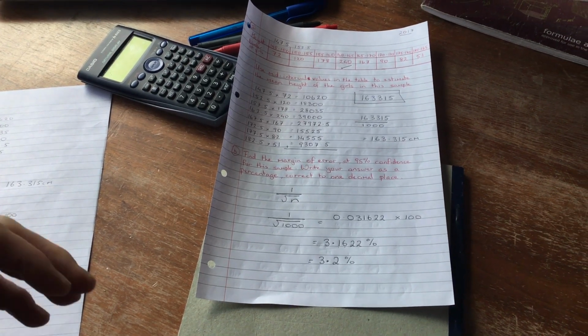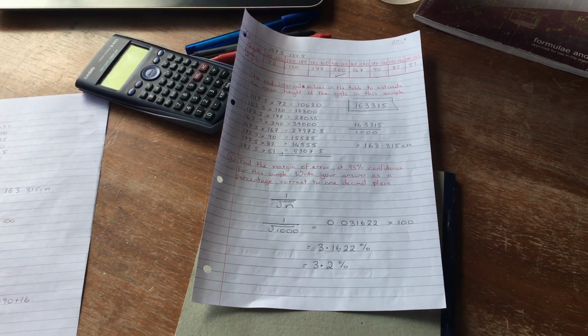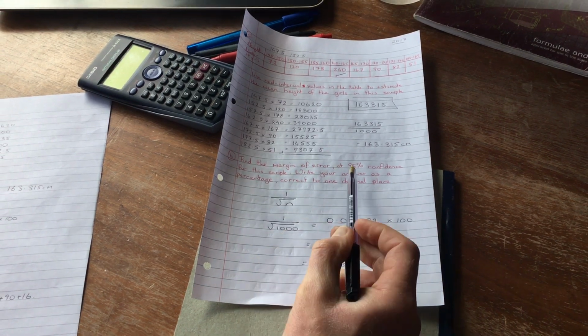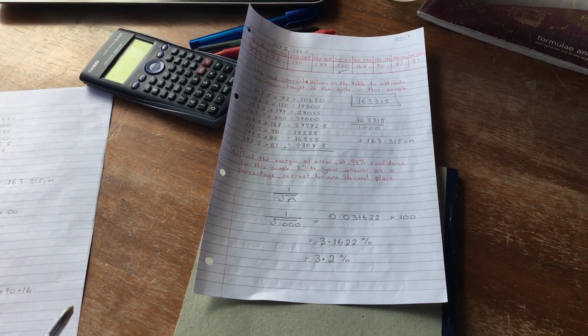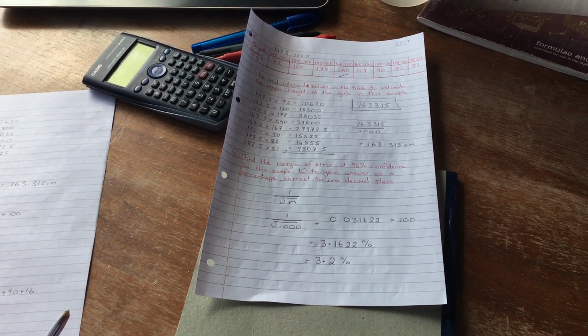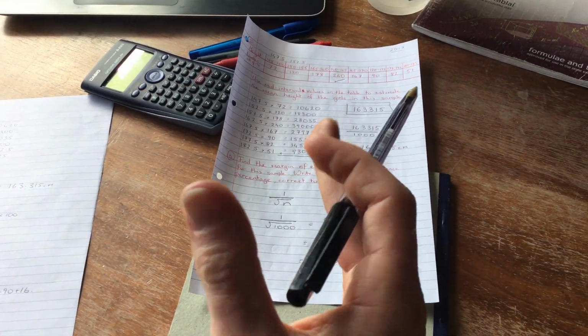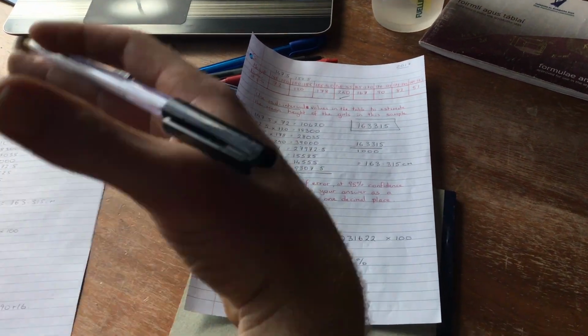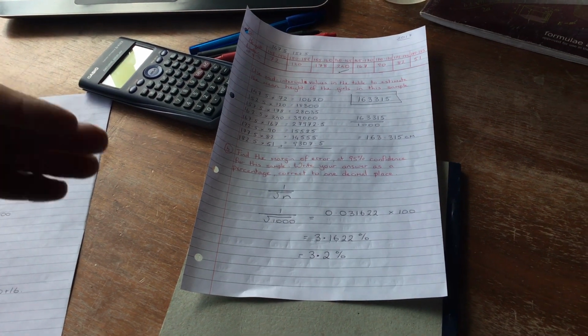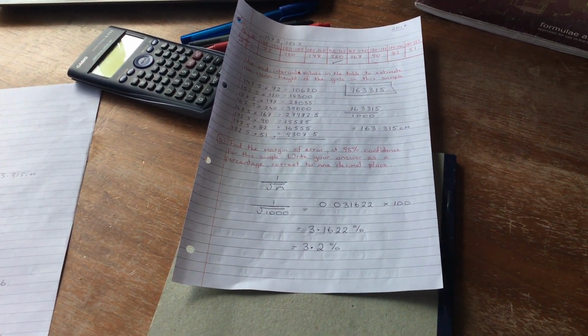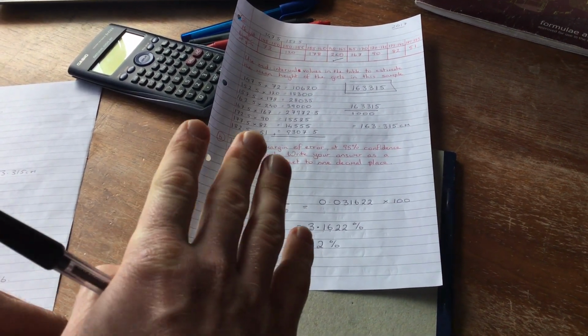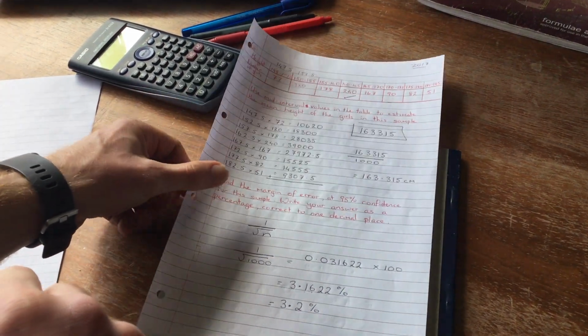So my margin of error is 3.2%. I could be 3.2% out in terms of these calculations. That's where the 95% confidence interval for the sample means. Ultimately these measurements, the average of these, could be 3.2% higher or 3.2% lower. That's my margin of error.